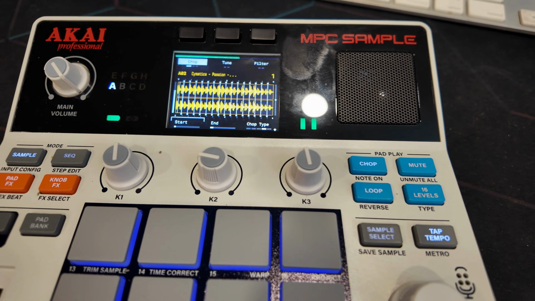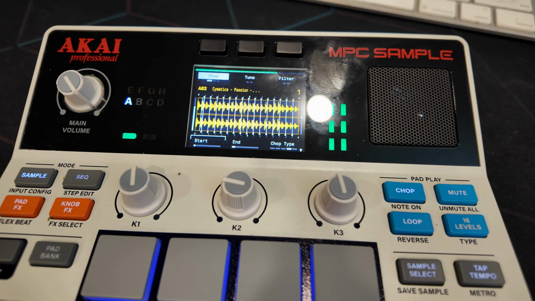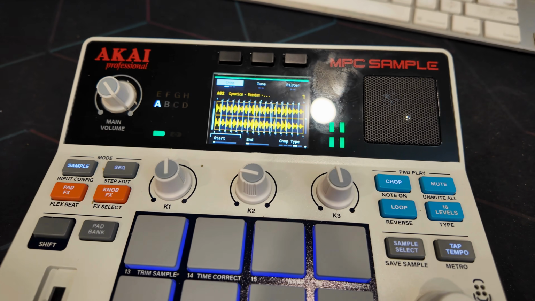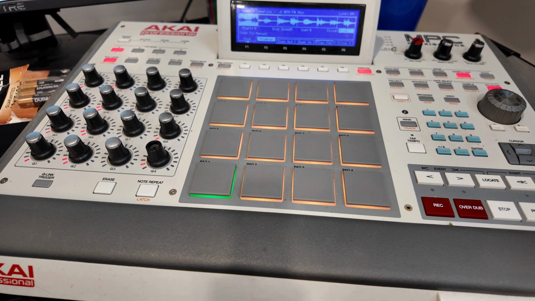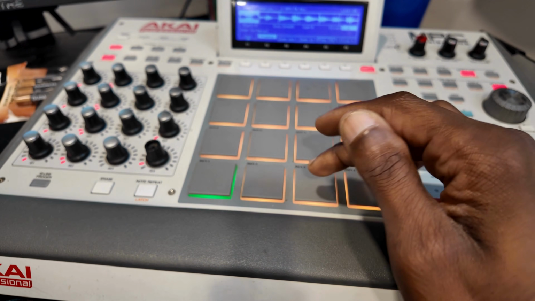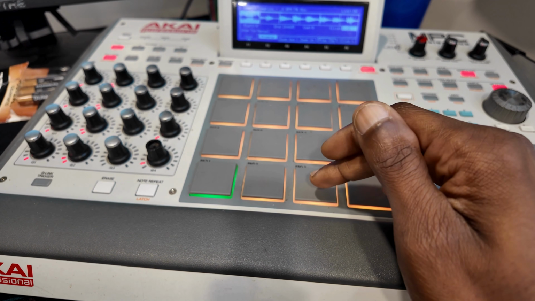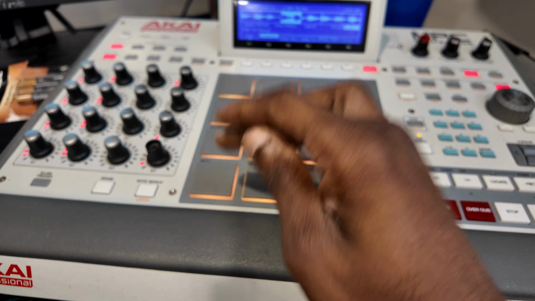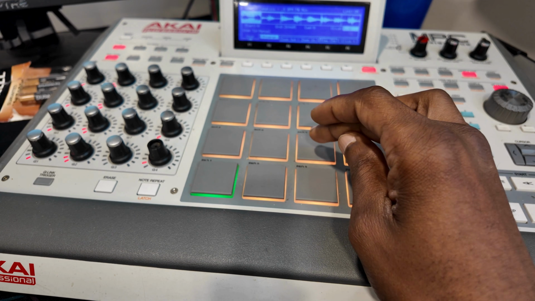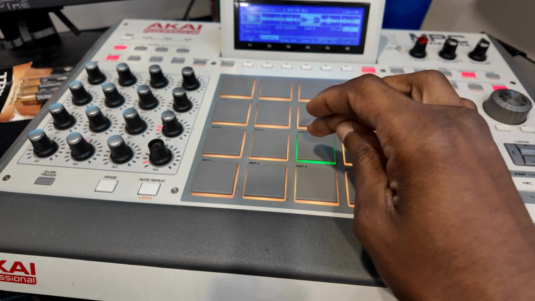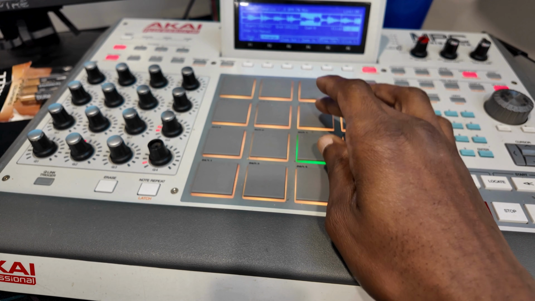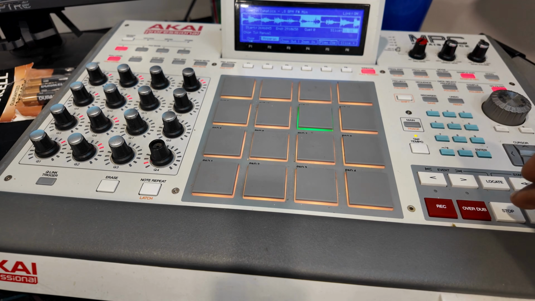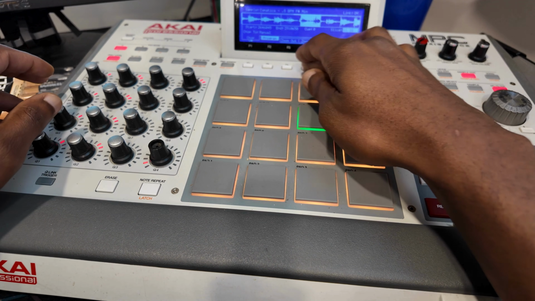Sorry about the glare. Okay, now we're going to recreate that melody. Okay, and that one had a little tick on it, so I'm going to just dial that in slightly.